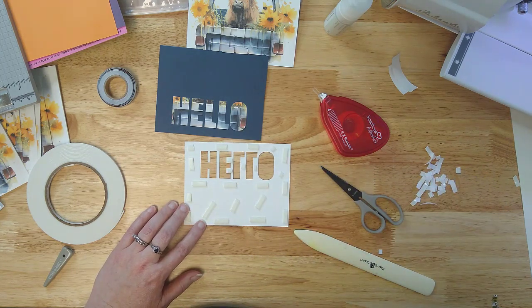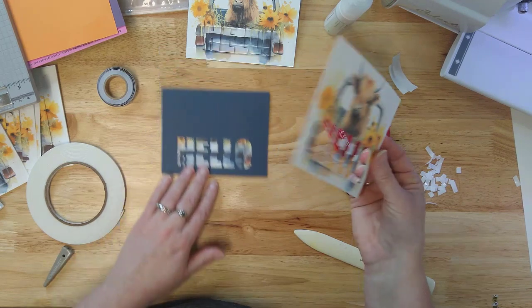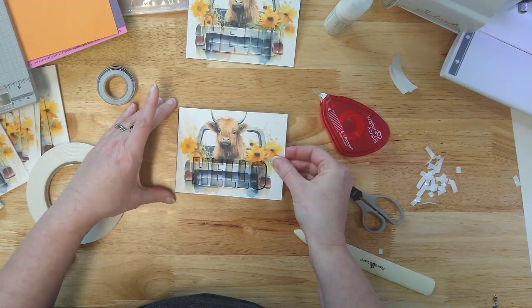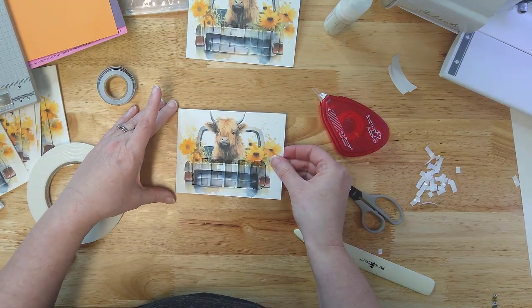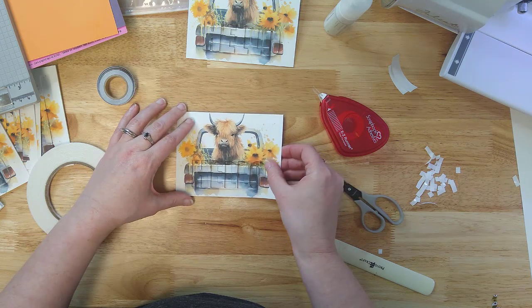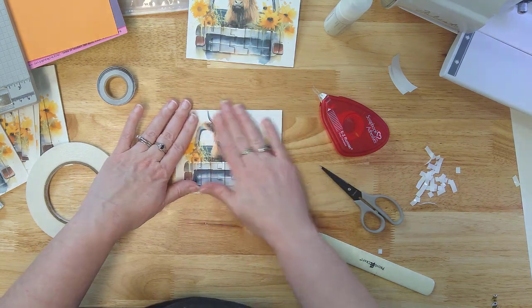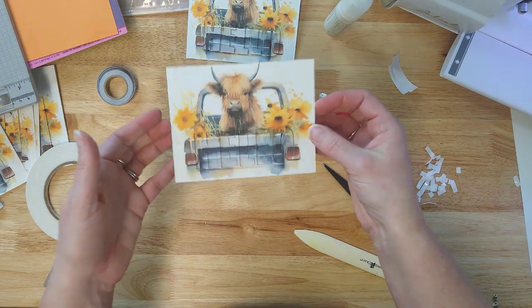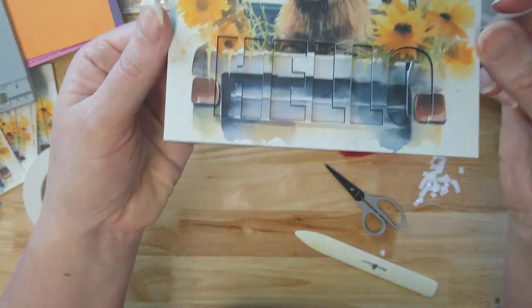And now once I have all the backing of the tape removed, I can go ahead and just line this up and secure it down. And then you have just a little bit different look.